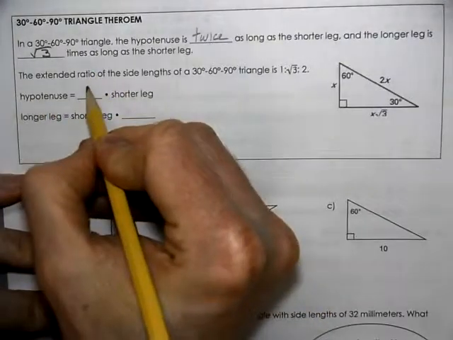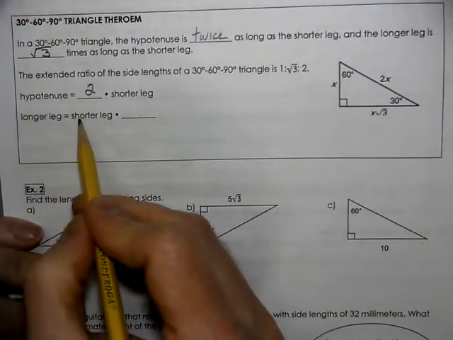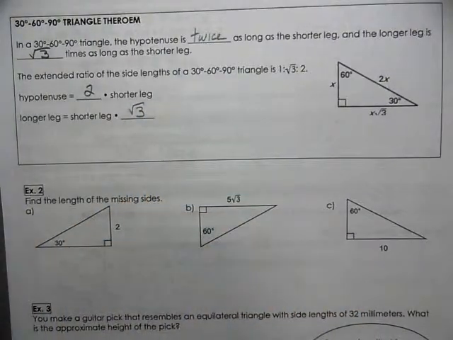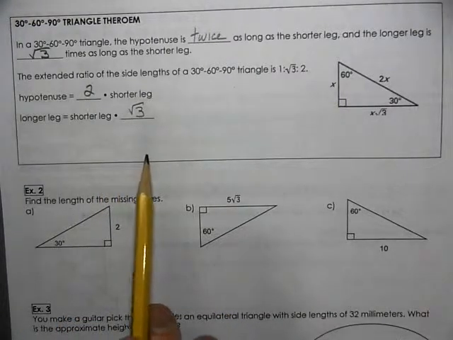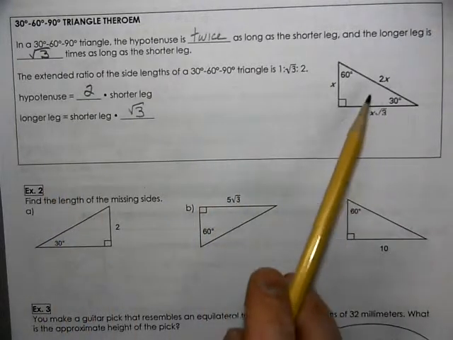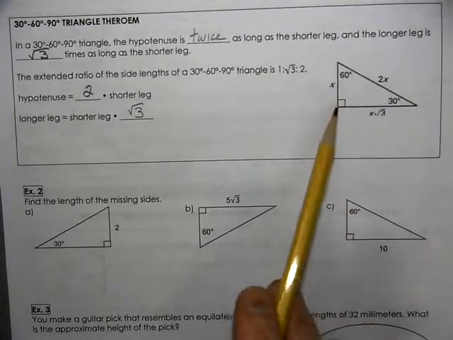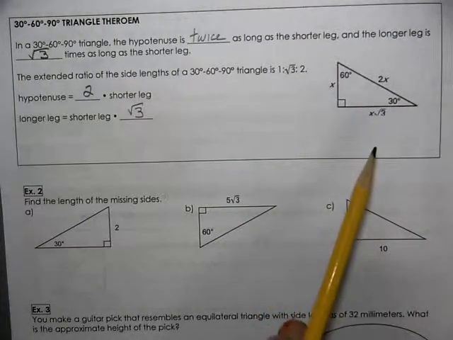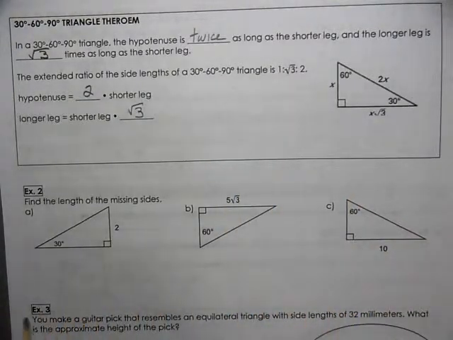So the hypotenuse is going to be 2 times the short leg, and the longer leg is going to be the short leg times the square root of 3. Now notice, this one is square root of 3. In the 45, 45, 90, it was the square root of 2, so you need to remember which is which. This one has the 30, so I remember that this is the square root of 3. They have 3 different angle measurements, so this one has a square root of 3. The 45, 45, 90 has 2 angles the same, so it's a square root of 2. Somehow you need to remember which formula goes with which problem.